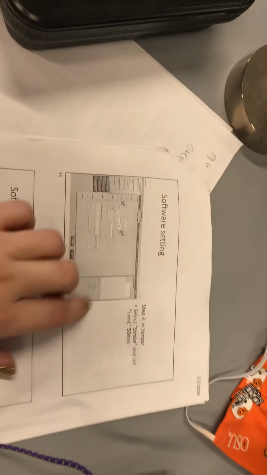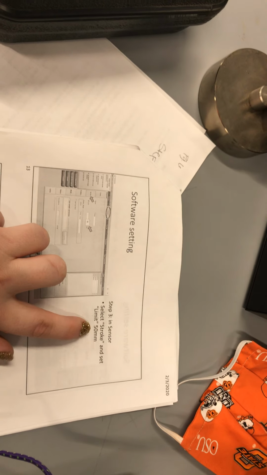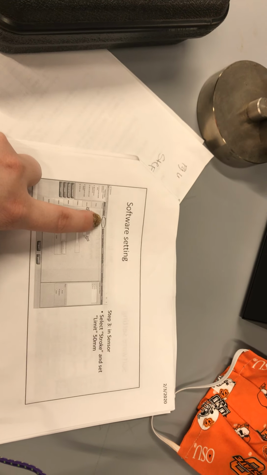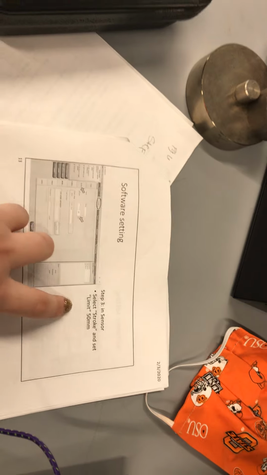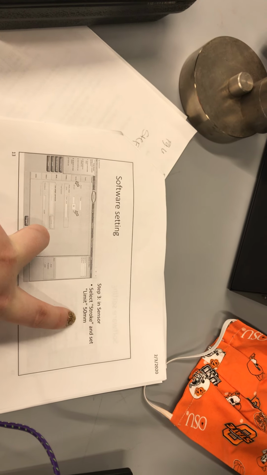If we flip the page, it says step 3 in sensor, so we may be moving to a tab to the right. Select stroke and set limit to 50 millimeters. So sensor.